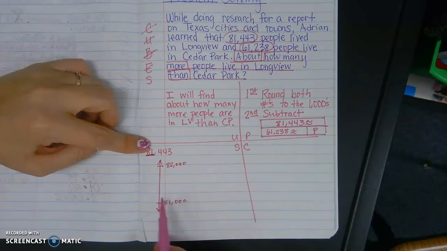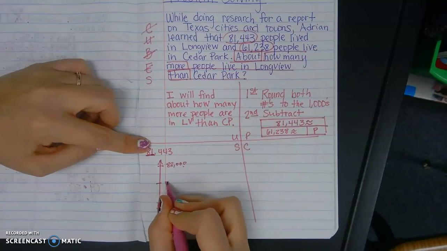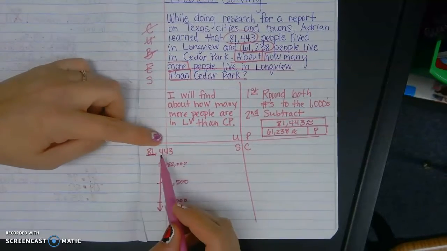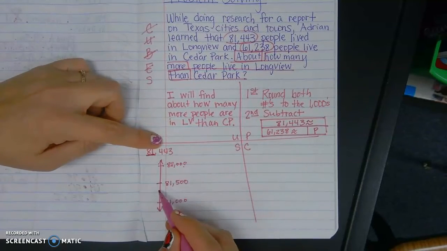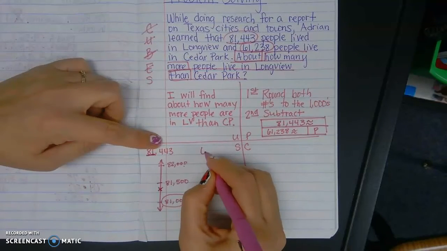All right, so I need to find that halfway point between these two numbers, which would be 81,500. Well, the ending part of my number is 443, so it's going to be below the middle, so it's going to round to 81,000. It's closer to that.